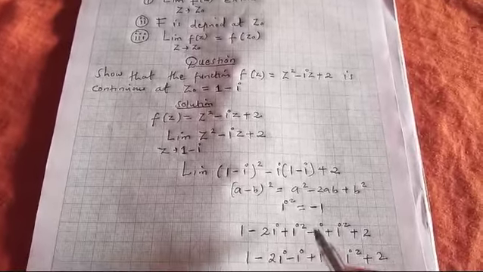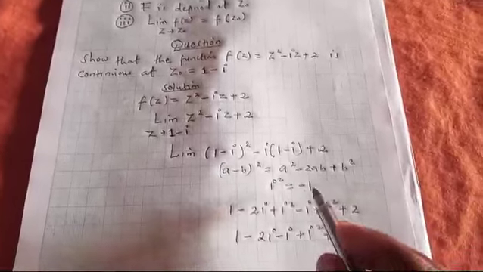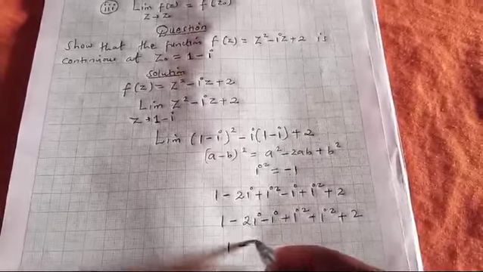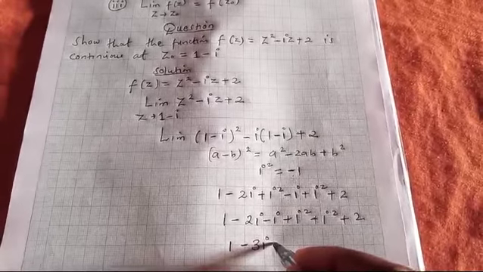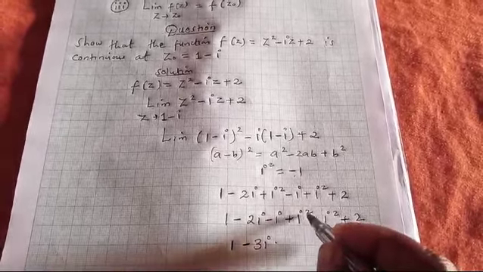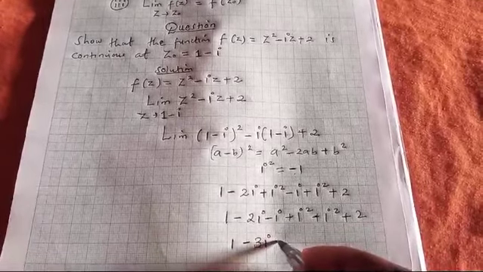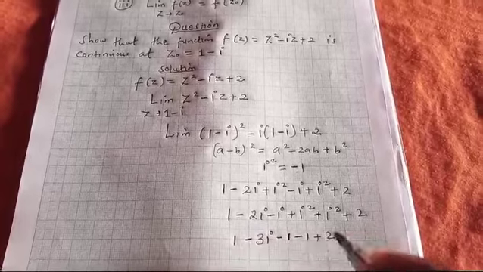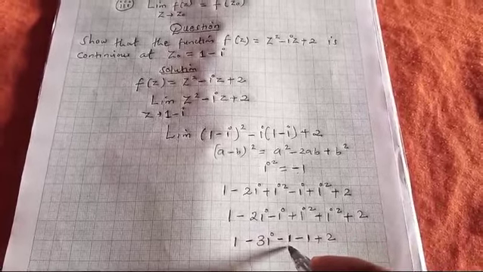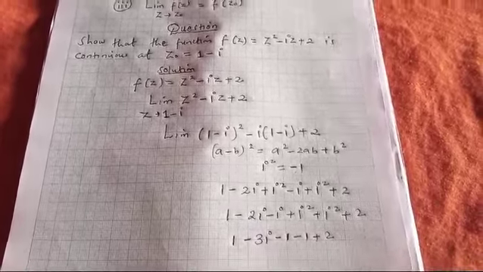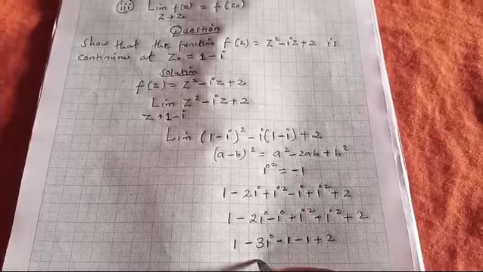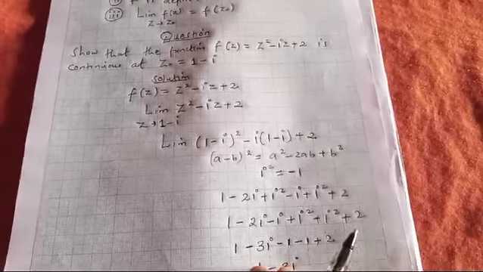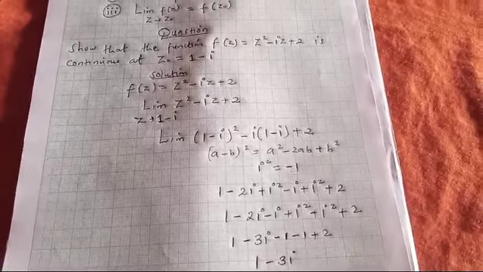Remember I said i squared is the same as negative 1. So we will have 1 minus 3i, then now this one will change to a negative, minus 1 minus 1 plus 2. This is the same as minus 2 plus 2, which is the same as 0. So the final answer is 1 minus 3i. Therefore, we say this function is continuous.